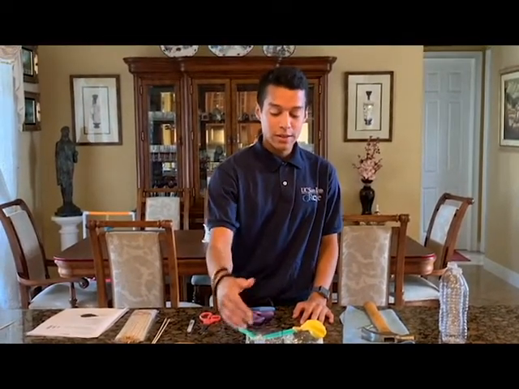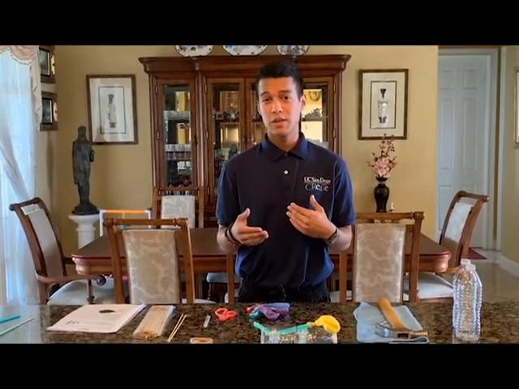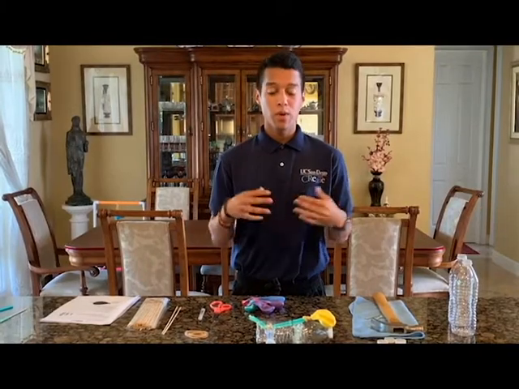As I have it right here, this is my model, and this car is going to be powered by air. Before we do this experiment, it's very important that you always have an adult next to you, because we're going to be working with different materials that you can actually hurt yourself with. So I encourage you to get your mom or dad or your big brother to help you out with this.